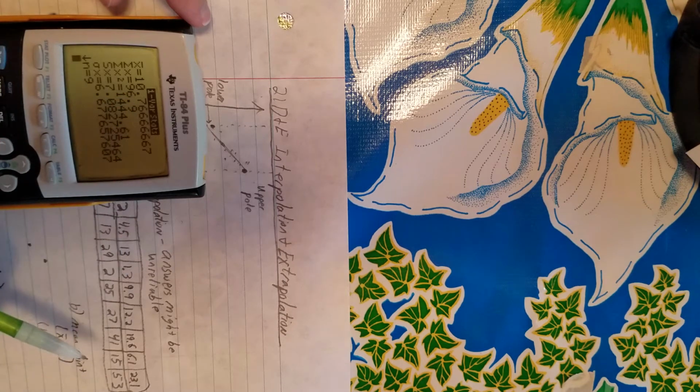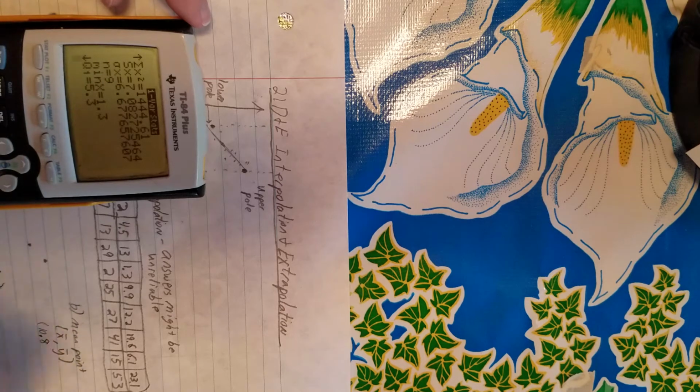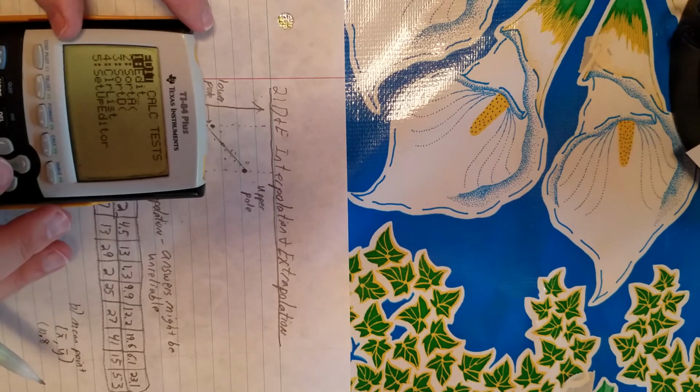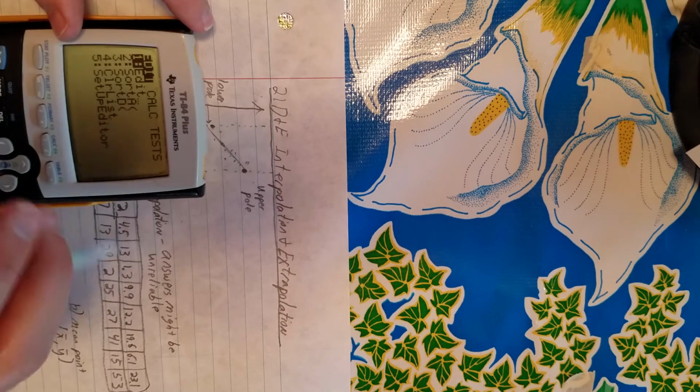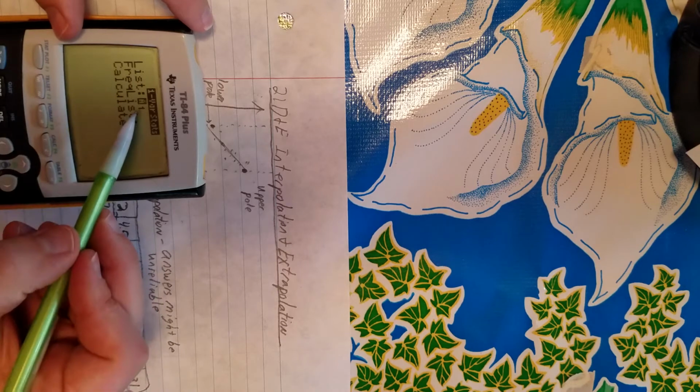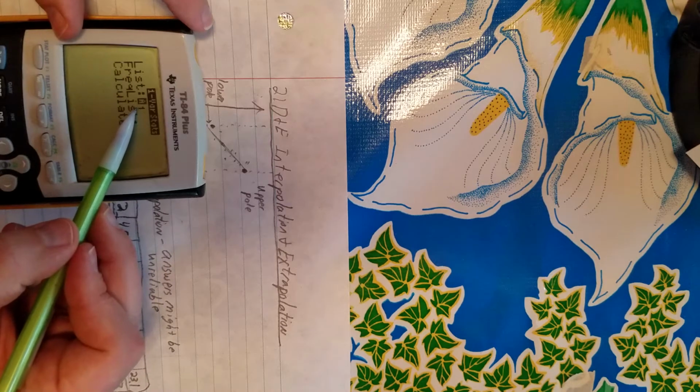Now the mean of y, I think we have to change. Yeah, we have to change the first thing. We go back to stat calc, one variable. And where it says list, we have to change that to L2.